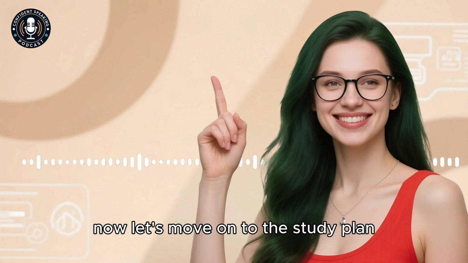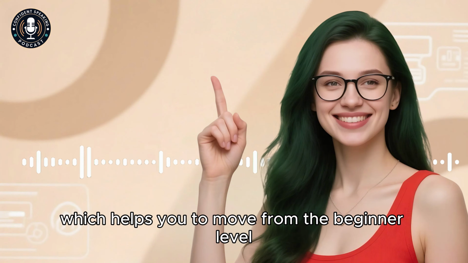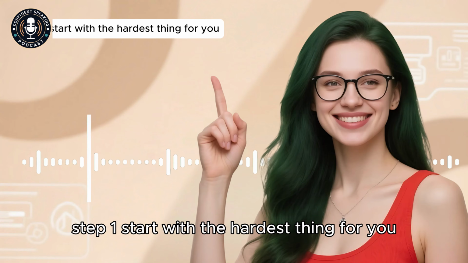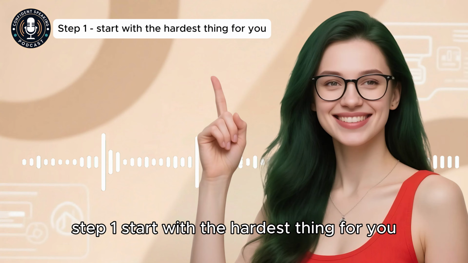Now, let's move on to the study plan, which helps you to move from the beginner level to the intermediate level of English. Step 1. Start with the hardest thing for you.